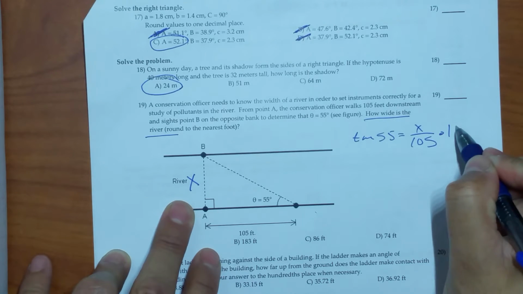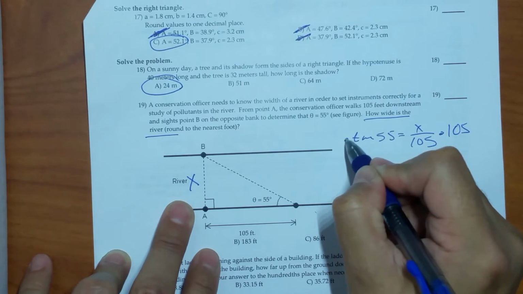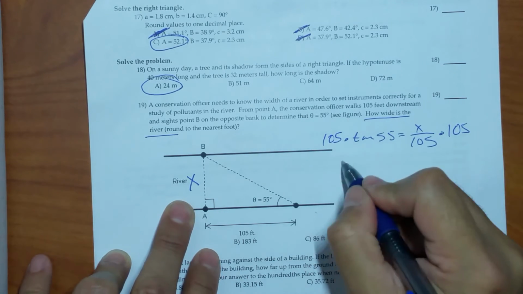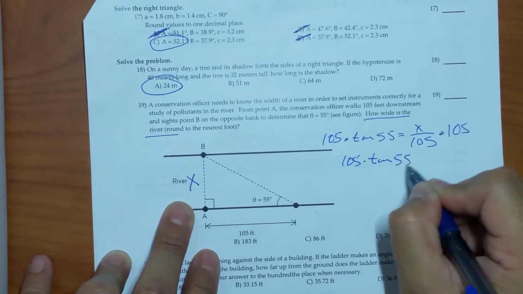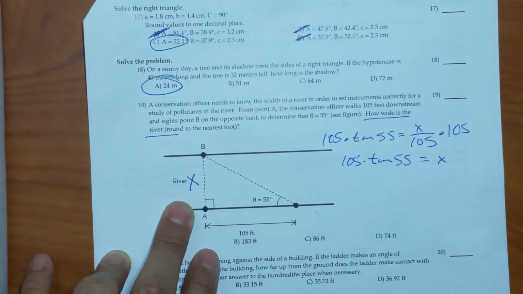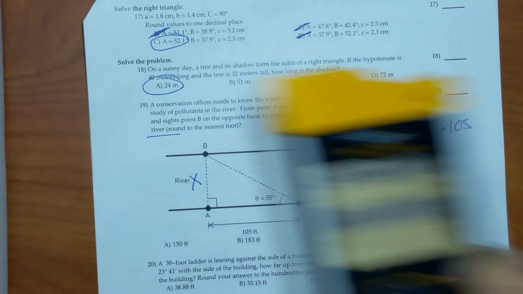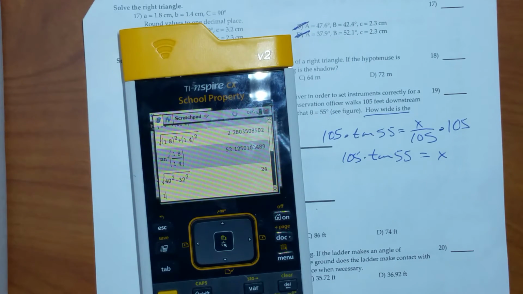Multiply both sides by 105. So I get 105 times tangent 55 is equal to X. So 105 times tangent 55 degrees.